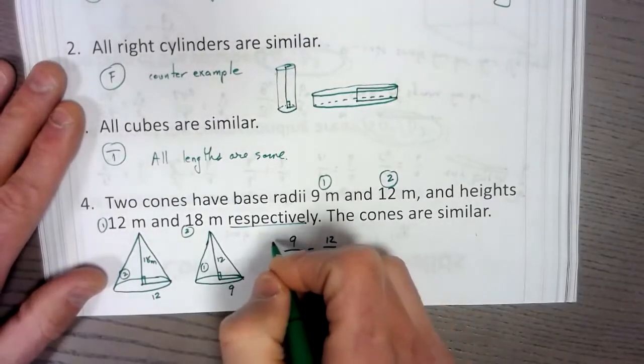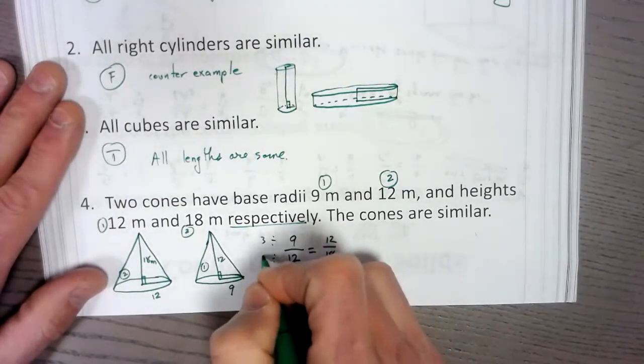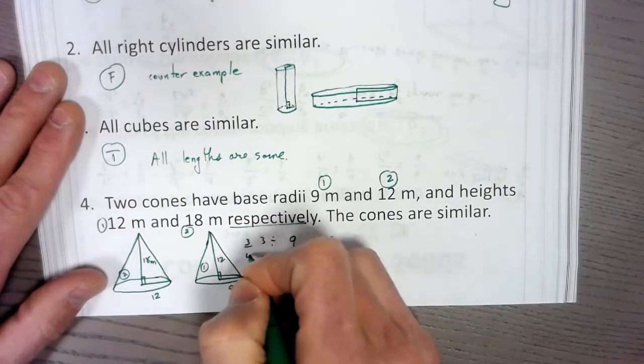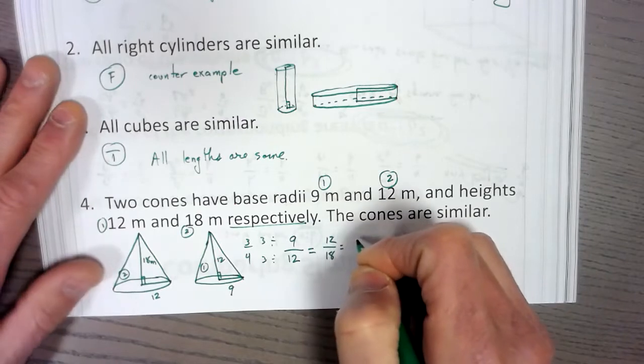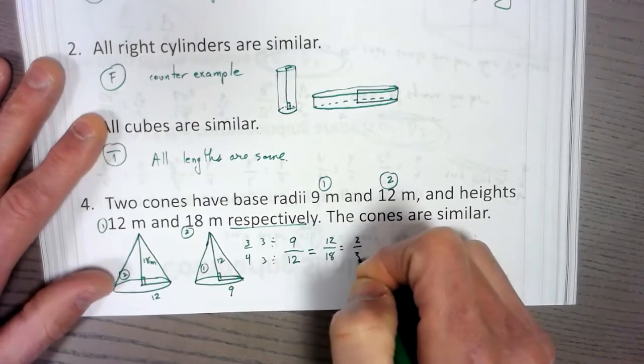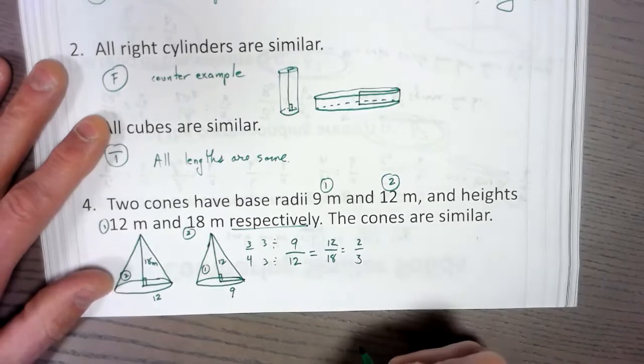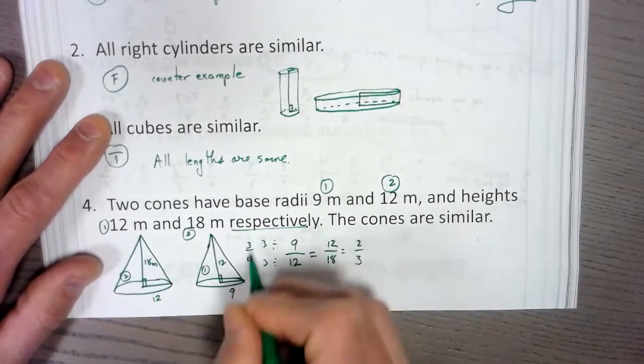So 9/12, that has a common factor of 3. So that's going to be 3 over 4. 12 and 18 have a common factor of 6. So that's going to be 2 over 3. So that shows us that they're not similar because they don't have the same scale factor.